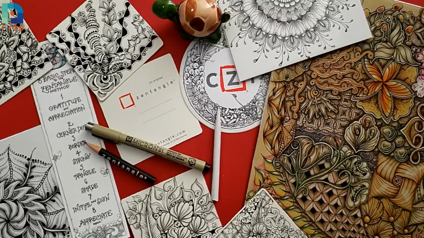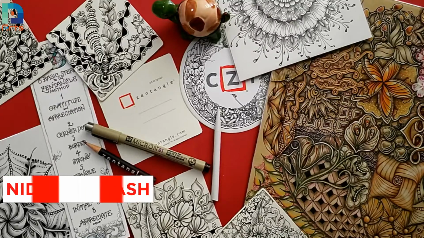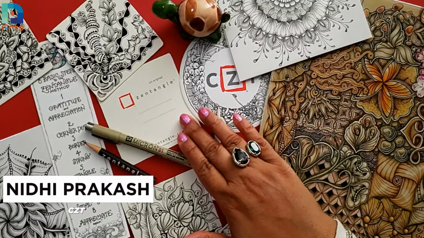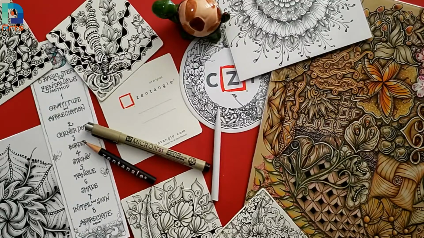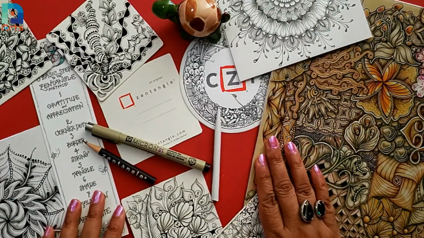I'm your host, Nidhi Prakash, and today we are going to work on a 3.5-inch square paper, a square sheet or tile. You can draw that square on any paper, whatever you have. So, we are going to explore a few of our Inktober Tangles 2022.